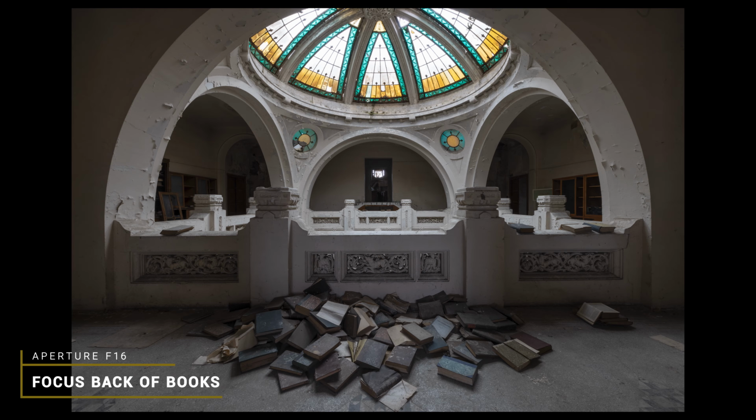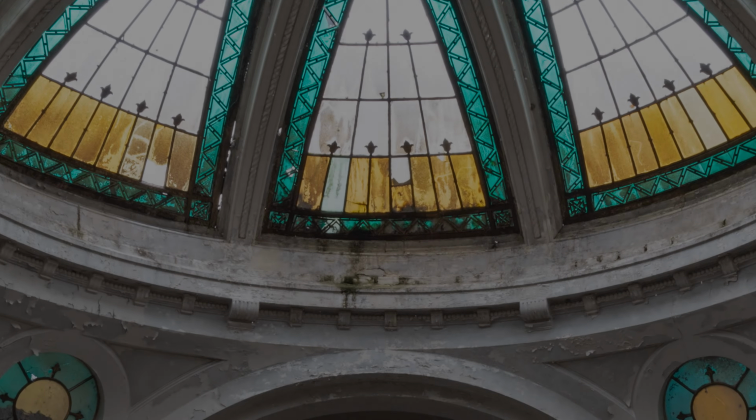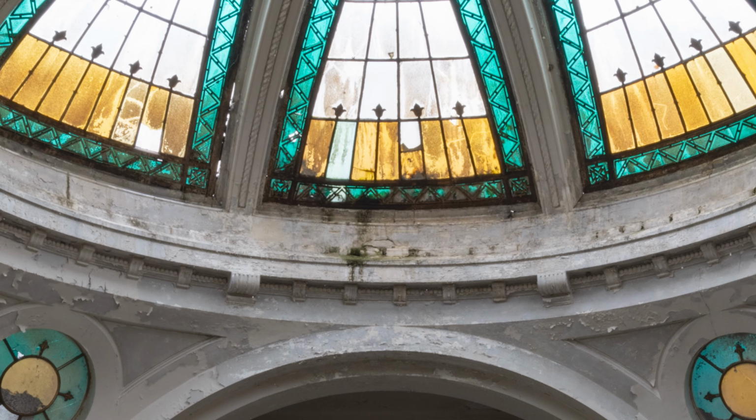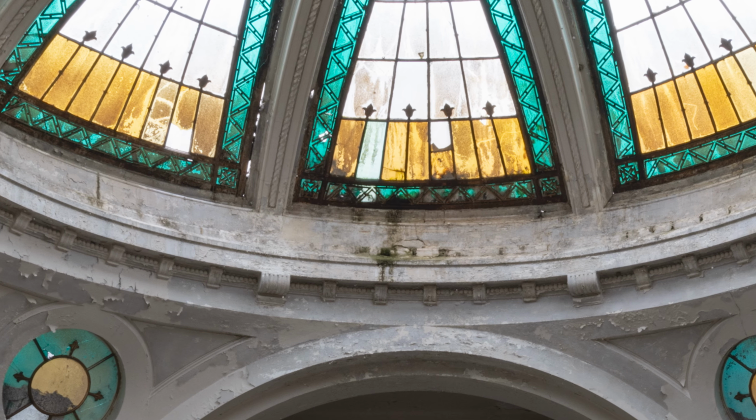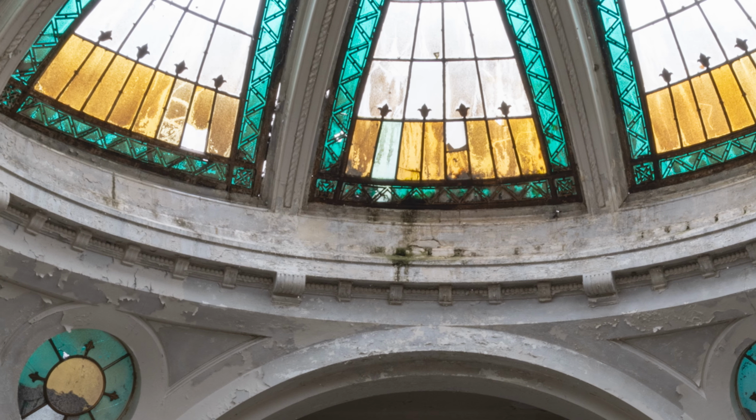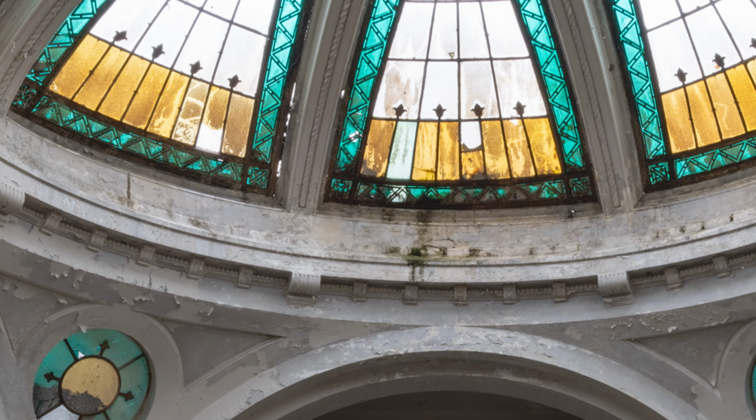Okay, so what you can see here is shot at f16. Whenever you focus on a scene like this, you should usually focus a third of the way in, and everything after that would be in focus. And you can see here, if we zoom in, obviously you've got a bit of YouTube compression here, but you can see it's pretty sharp overall. And this is with very high quality kit.